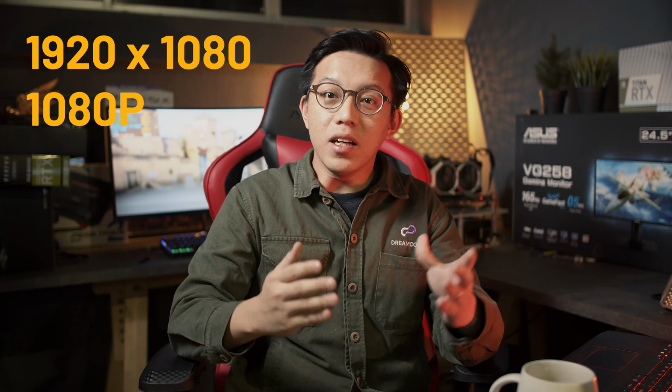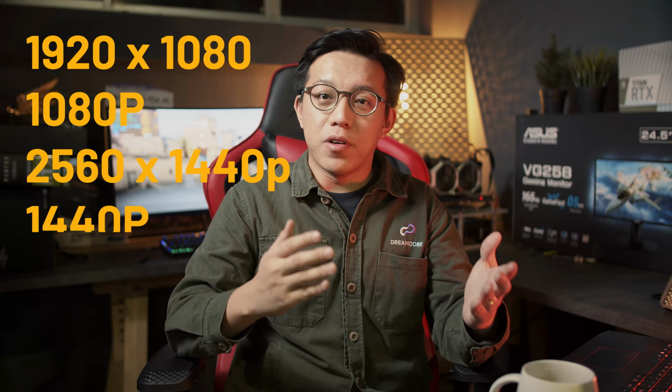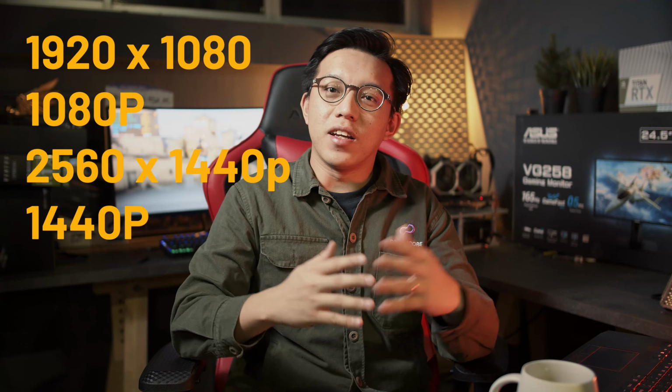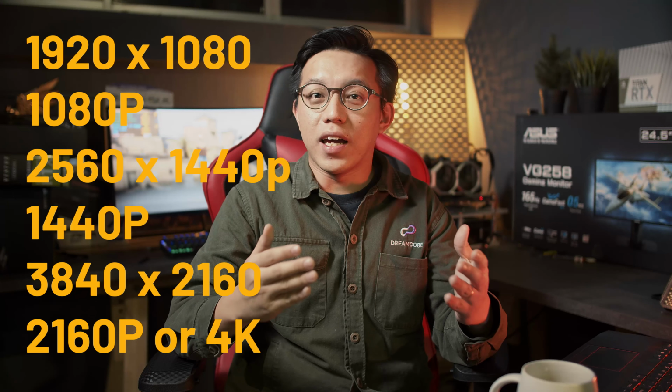Even then, within your game, graphics quality settings affect the load that your graphics card will have to drive. One such setting is your in-game resolution. That refers to the number of pixels your graphics card has to generate or render. Common resolutions include 1920 by 1080 or 1080p, 2560 by 1440, that's 1440p, or 3840 by 2160, in other words 4K.